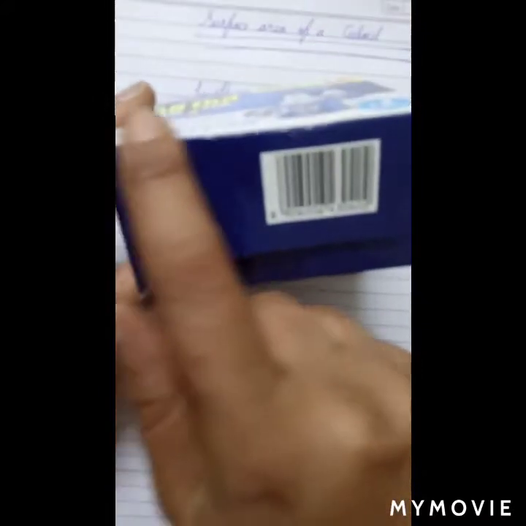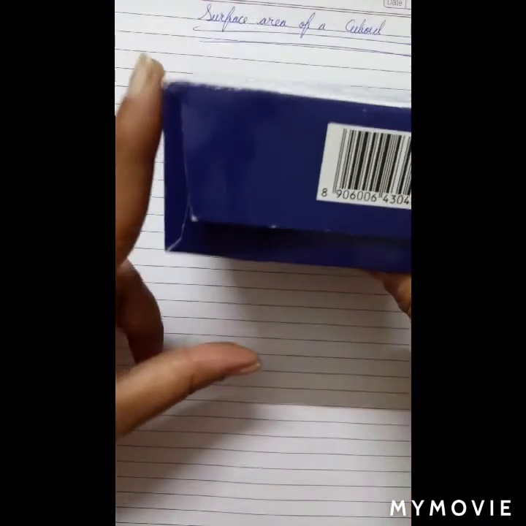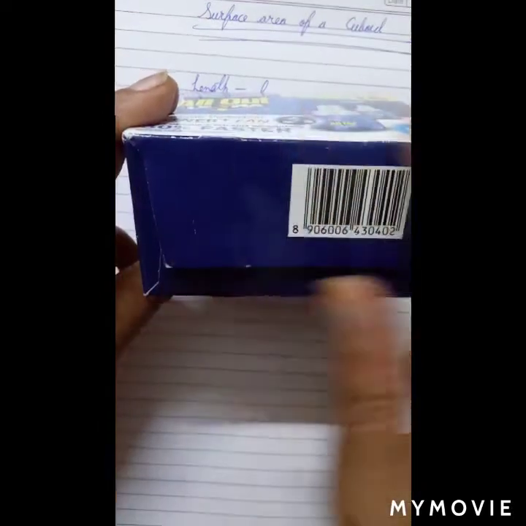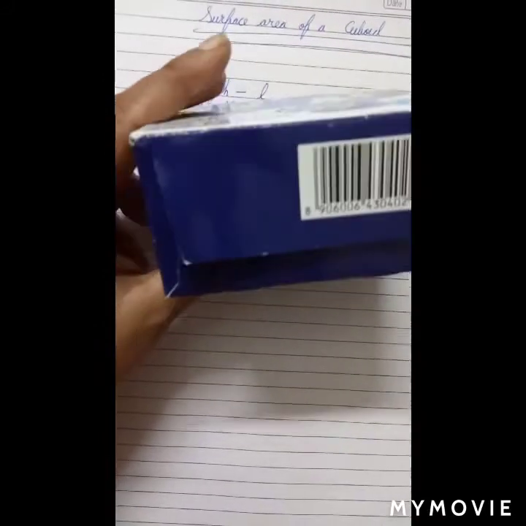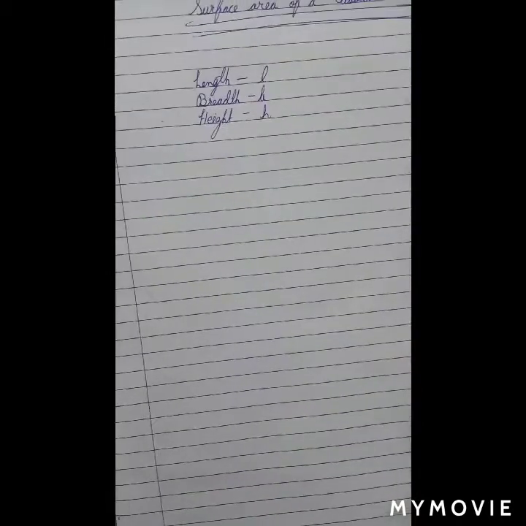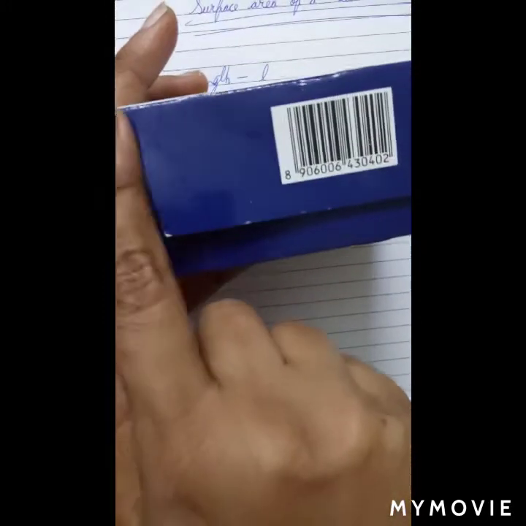Let's consider the base. Now how to find the area of this base? This is the length and this is the breadth. We know how to find the area of a rectangle. So this length and this breadth will compute the area of this much part. So area of this face will be length into breadth. So let's begin. L into B will be the area of this part.